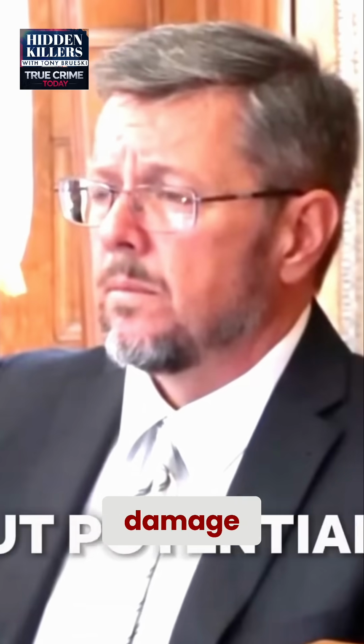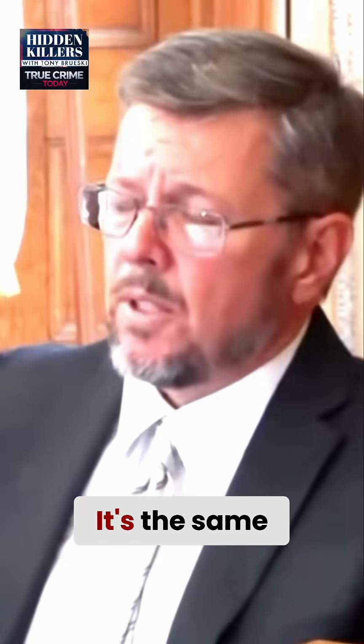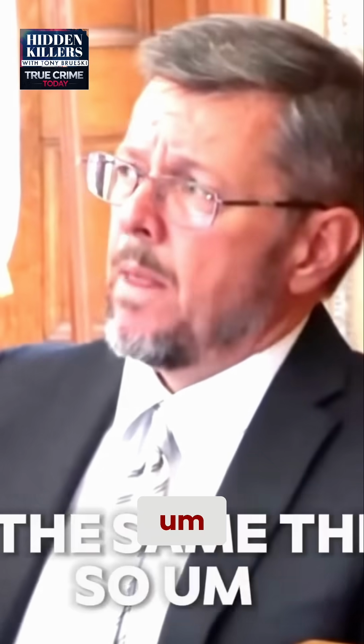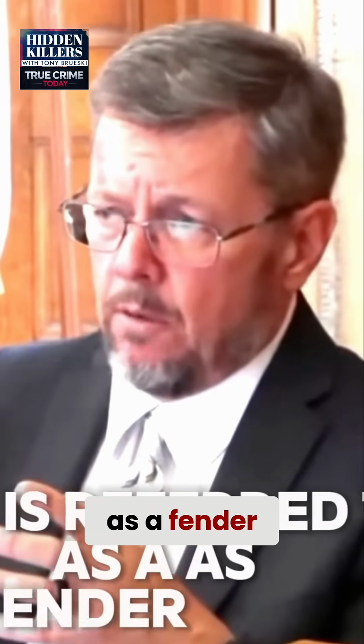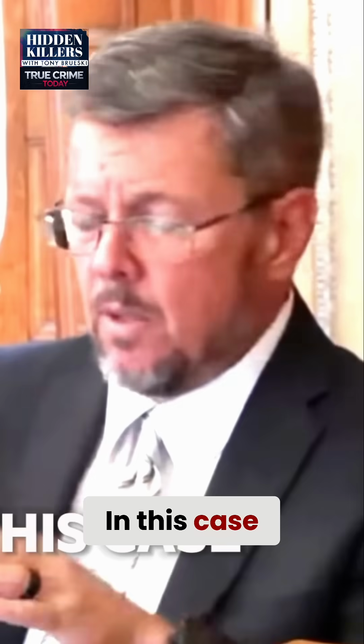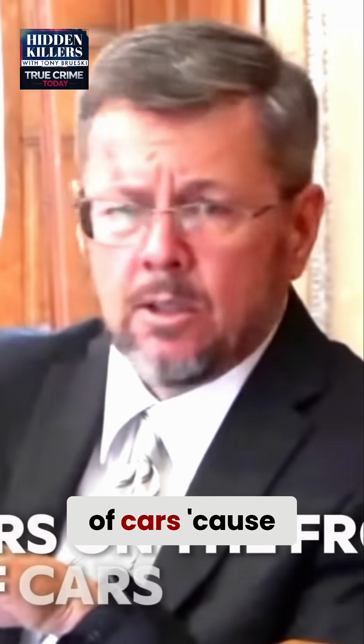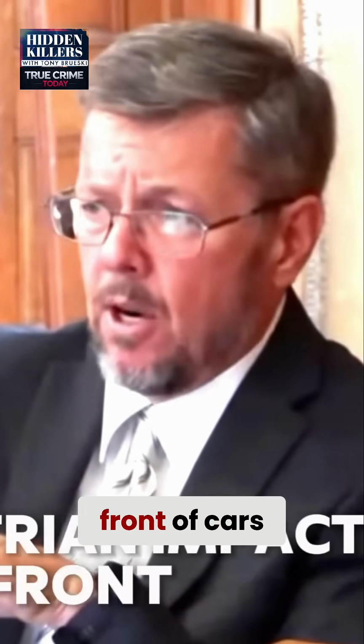About potential damage to the pedestrian? It's the same thing. So when you have a glancing hit to a pedestrian, this is referred to as a fender vault. In this case, they call it a fender. Fenders on the front of cars because most pedestrian impacts involve the front of cars.